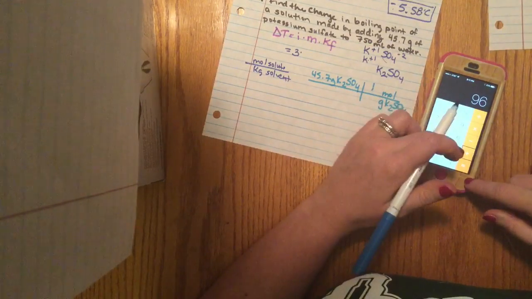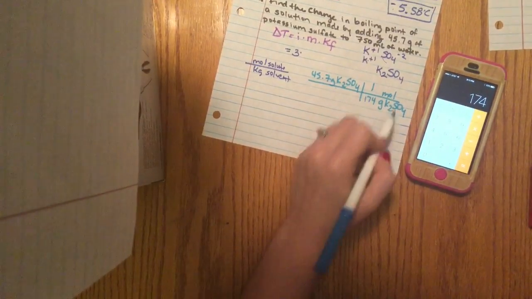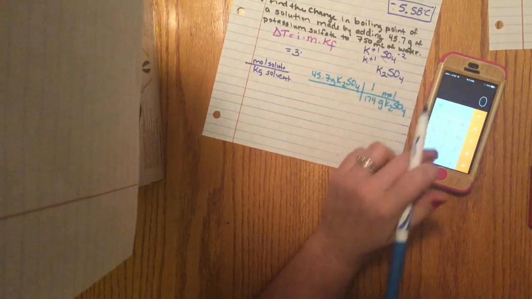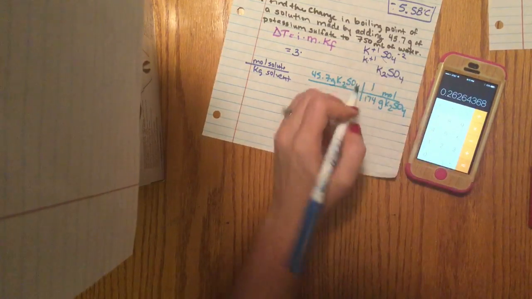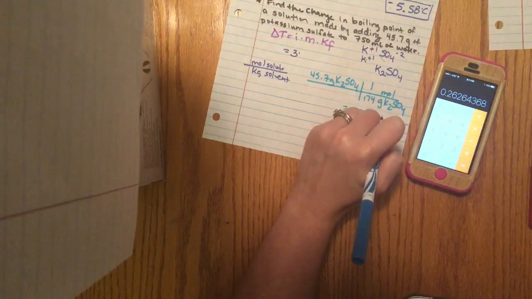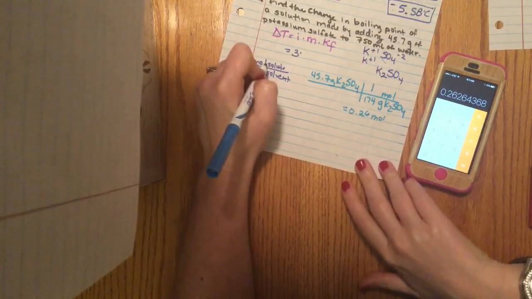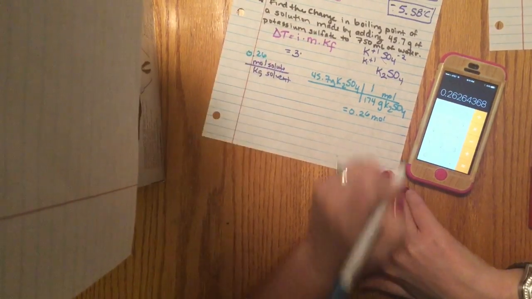So I get 174 grams for potassium sulfate. So when I take 45.7 divided by 174, I get 0.26 moles of K2SO4.